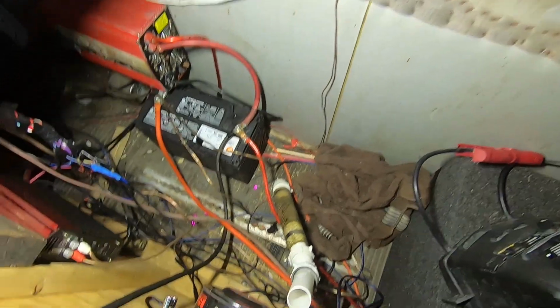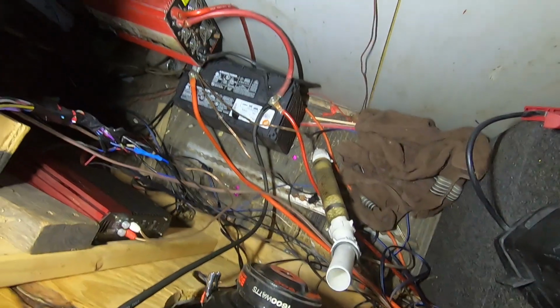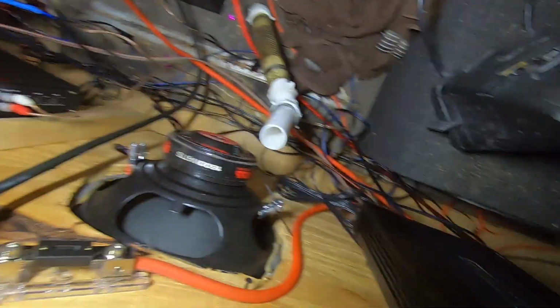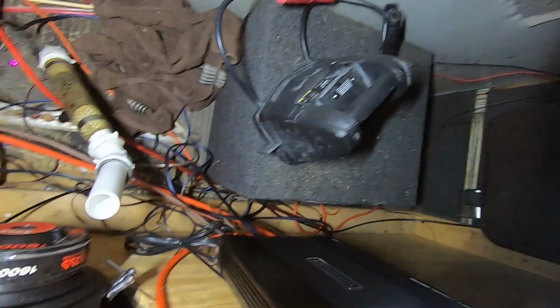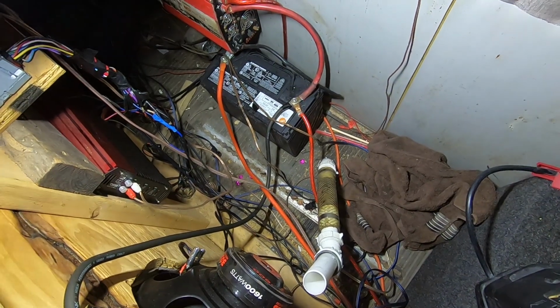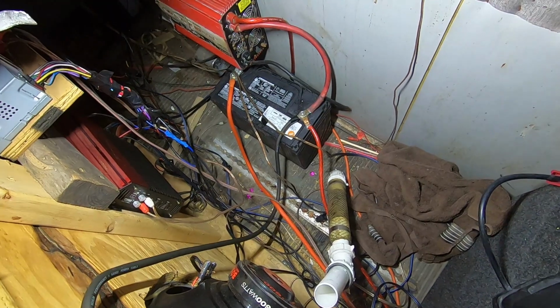Well, I need some light. Down in there, they got a battery, a few amps, an amp over there, another amp right there, a kicker box, a subwoofer. But that battery is totally isolated from the alternator.